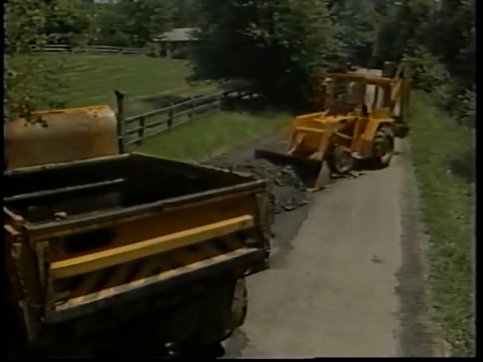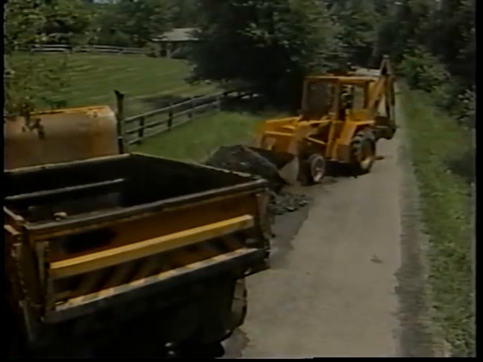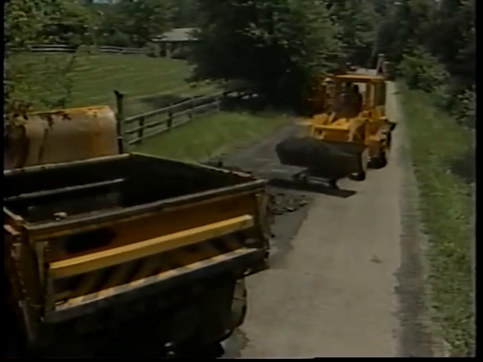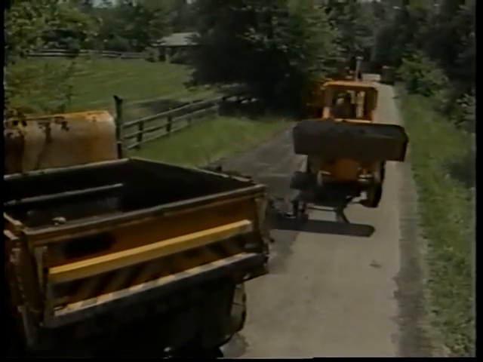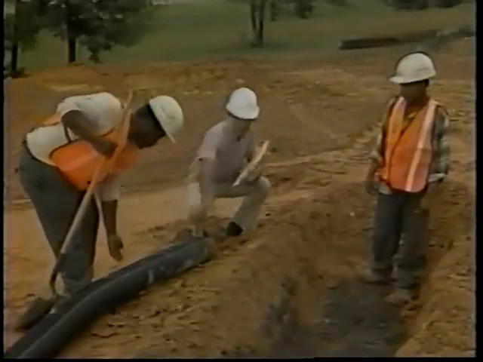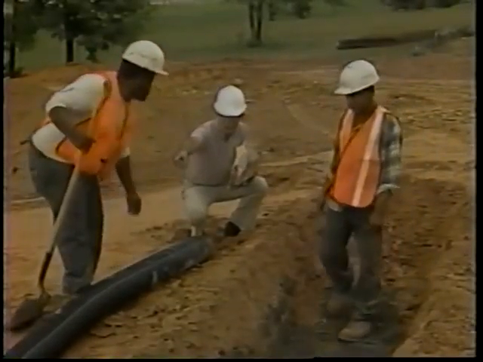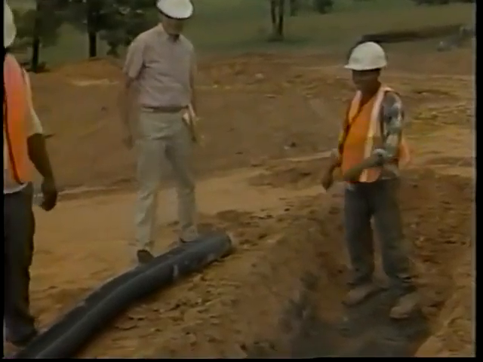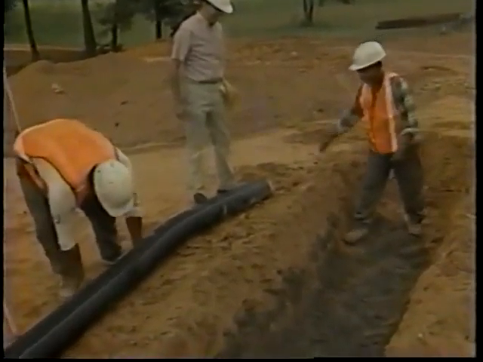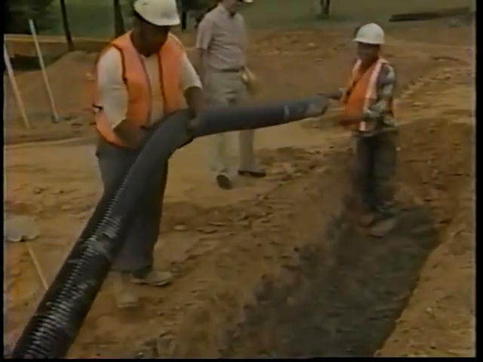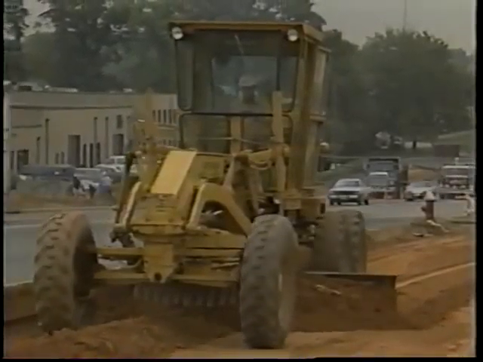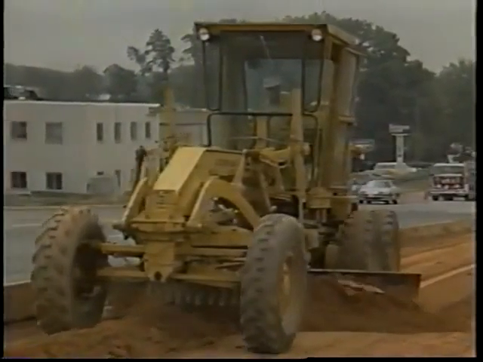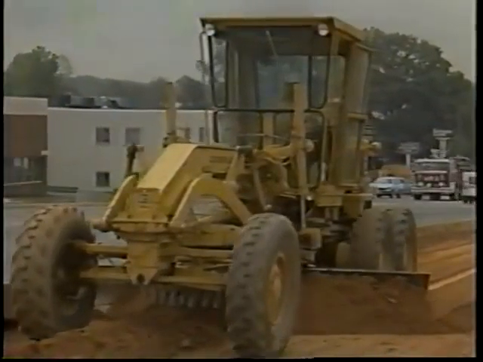Step 3. Remove all unsuitable material. This includes damaged pavement as well as weakened base, sub-base, and subgrade. Step 4. Install any required sub-drainage. Follow the engineer's instructions to help prevent future saturation problems. Step 5. Restore the subgrade. Use approved material and compact each layer.